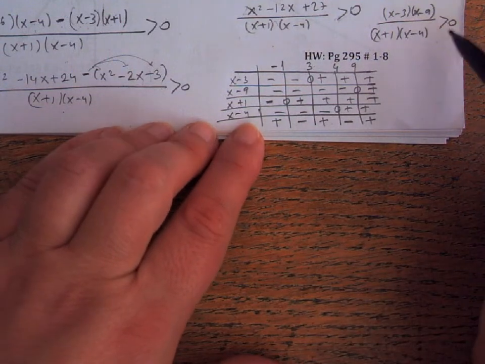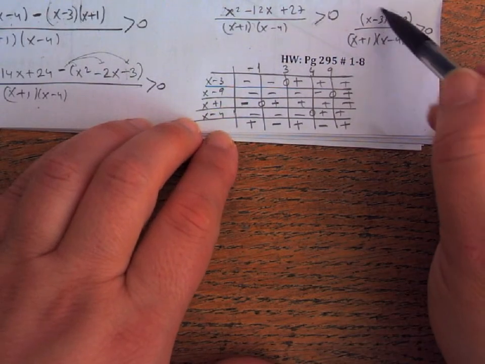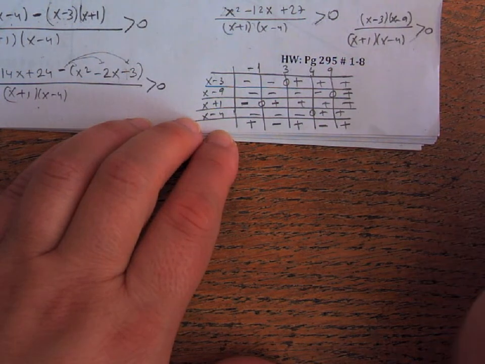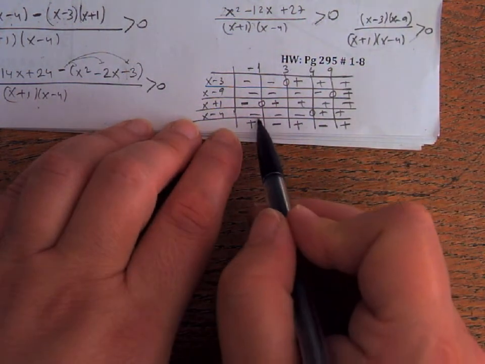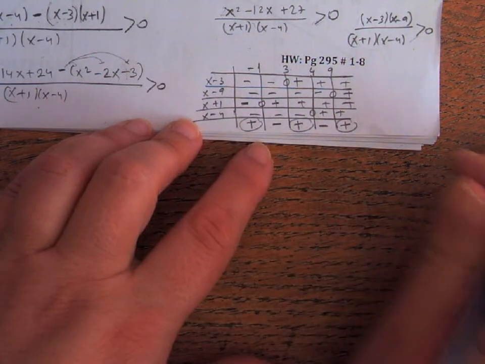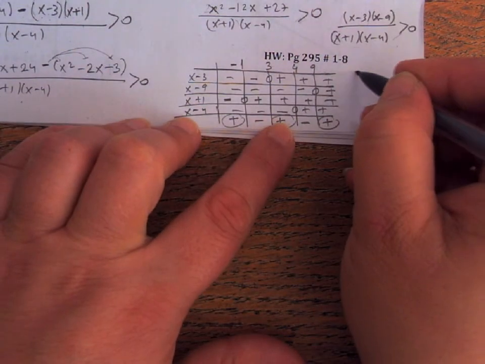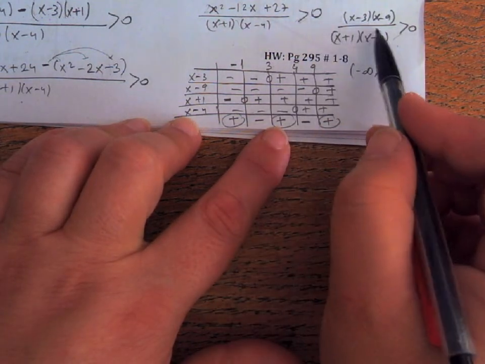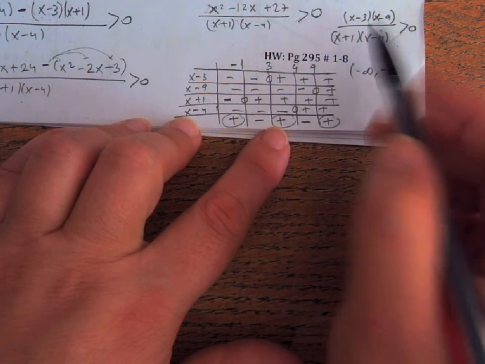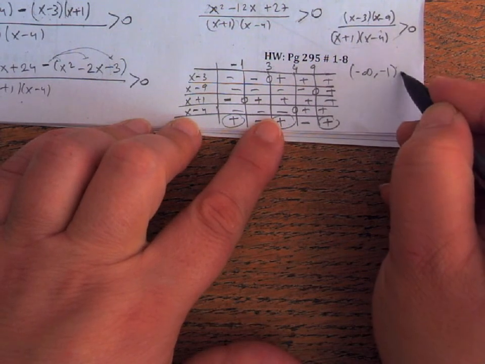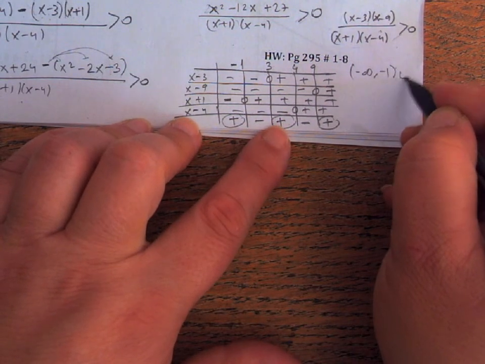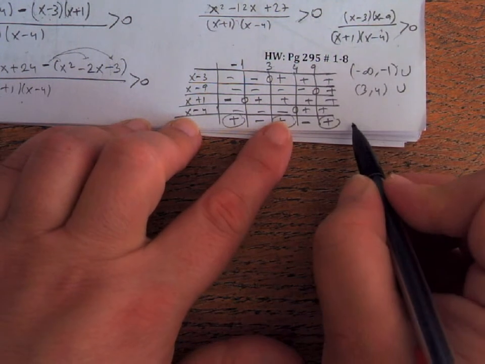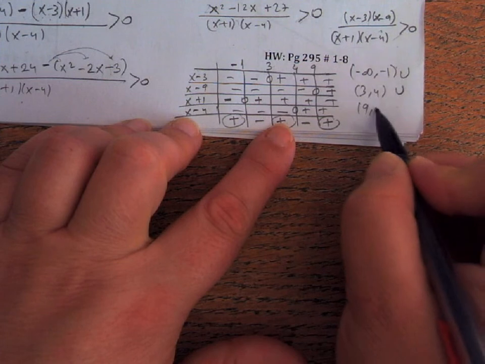So what do we need? We want this rational expression greater than 0, so we want it to be positive. So you take the positive intervals. The first one is from negative infinity to negative 1. Again, it is only positive values, so zeros should not be taken. So we only use round brackets here. Okay, that's the first one. The second one is from 3 to 4. And the last one is from 9 to positive infinity.